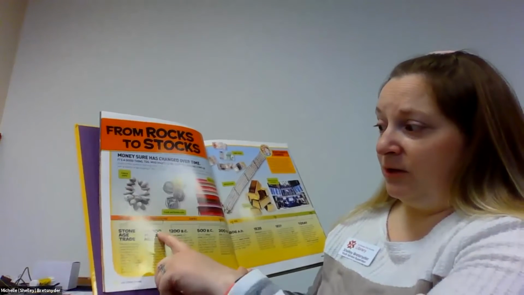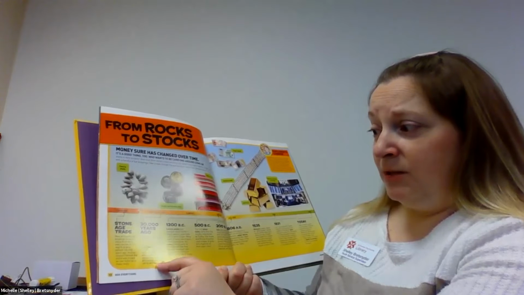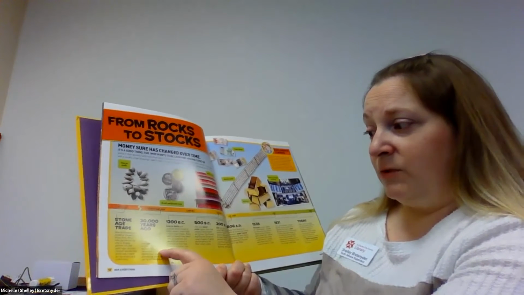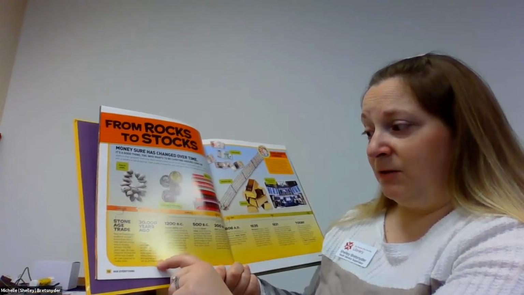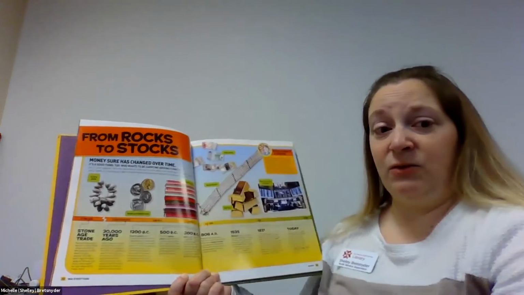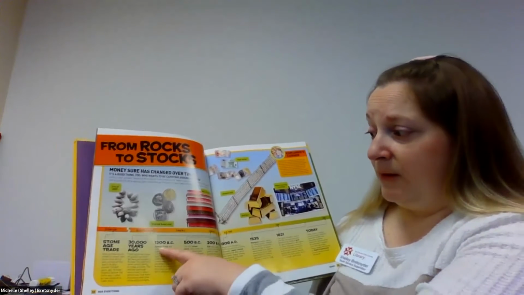This one, 30,000 years ago, talks about pink pigments of ground up minerals were exchanged in Europe. So the pigments were used in paints to make different pictures. They were made in caves and things like that. So they even used some of those pigments in exchange for things.